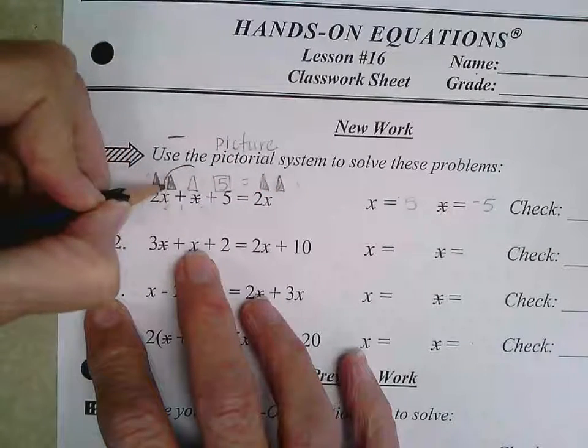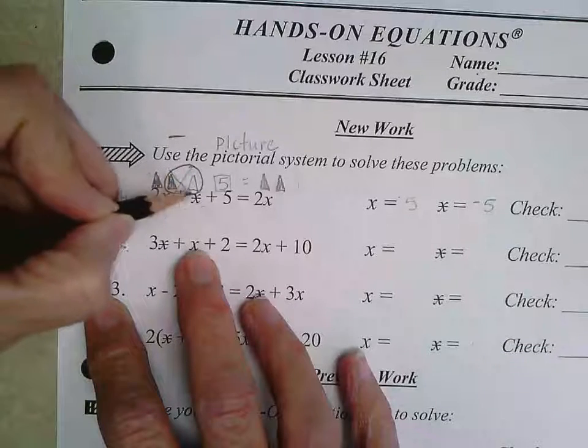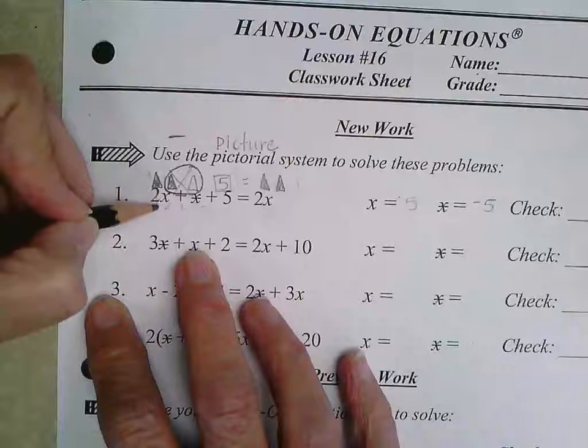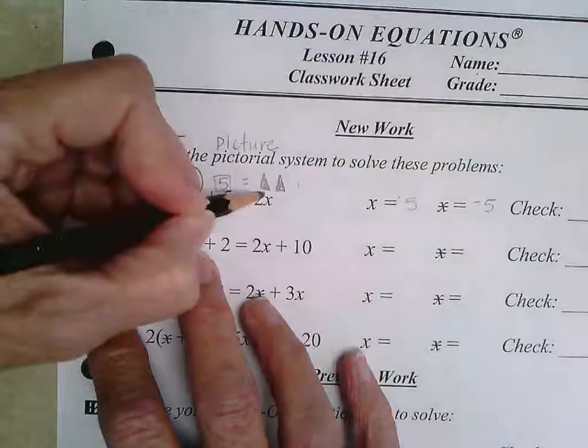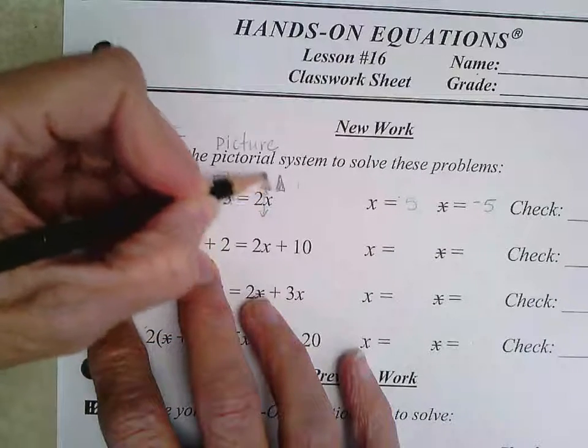I could have made a 0 pair right here, and that would have taken those 2 totally out of the picture. And then I could have taken down this pawn right here and gotten rid of that, and taken down one on the other side and gotten rid of that.